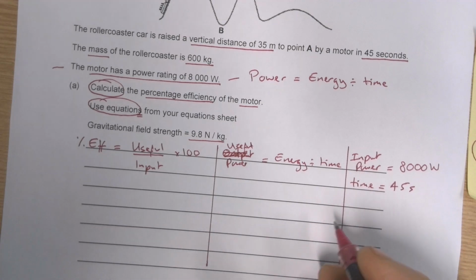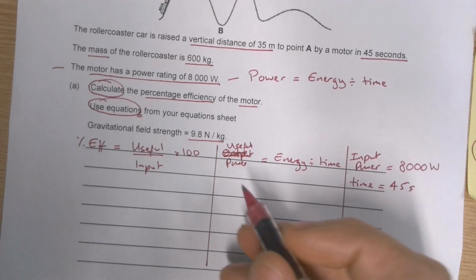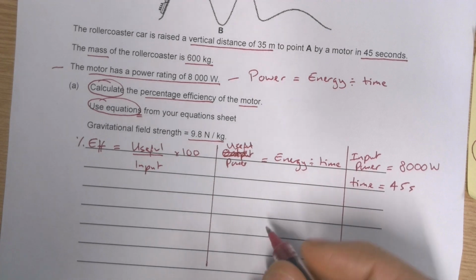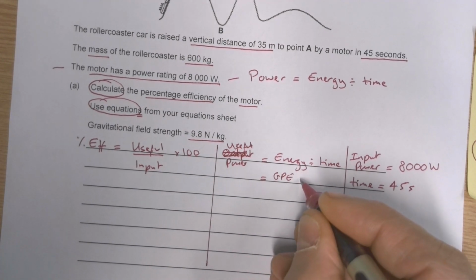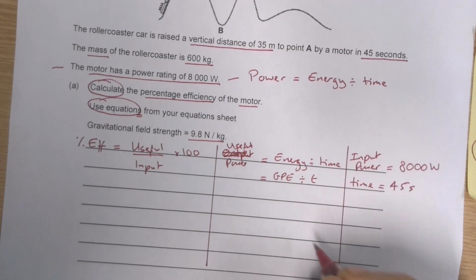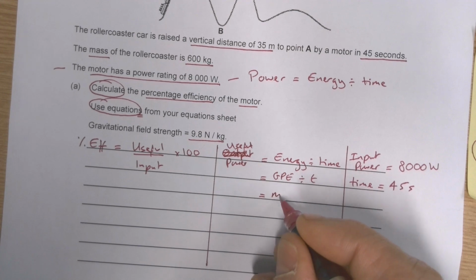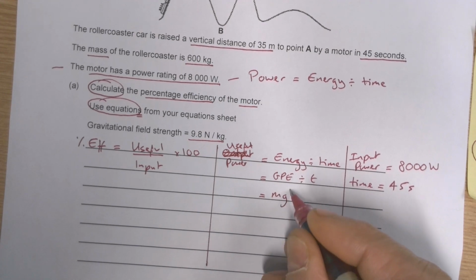So how am I going to work out the energy? In this case, I'm lifting something up, so the energy is GPE. The power is GPE divided by time, and I know that GPE is equal to mass times gravity times height.